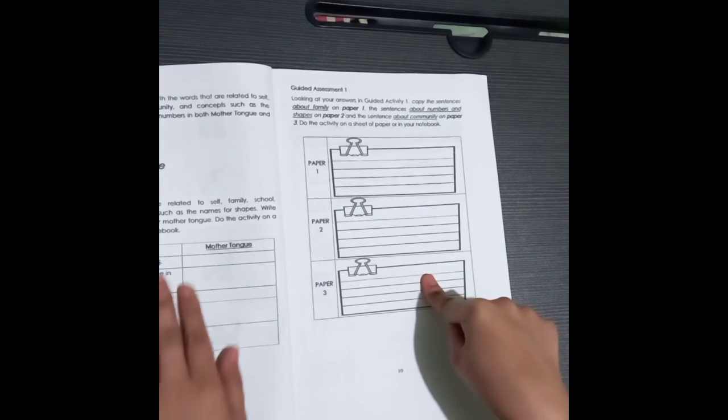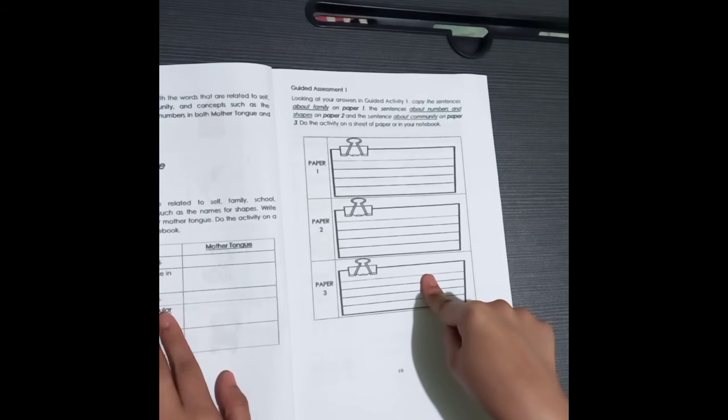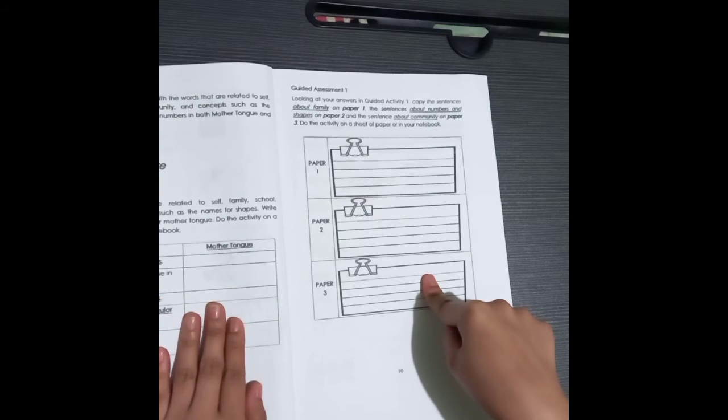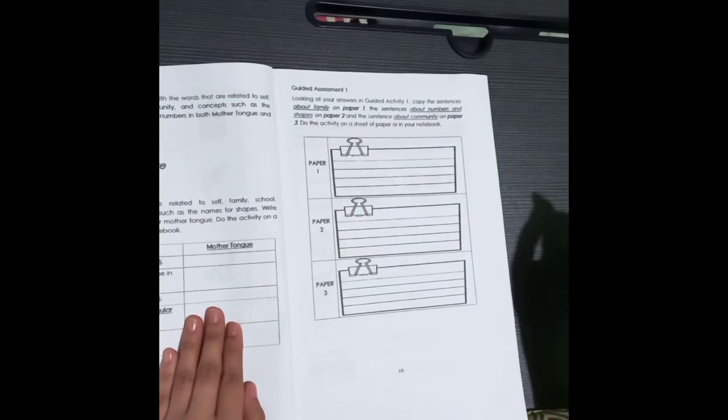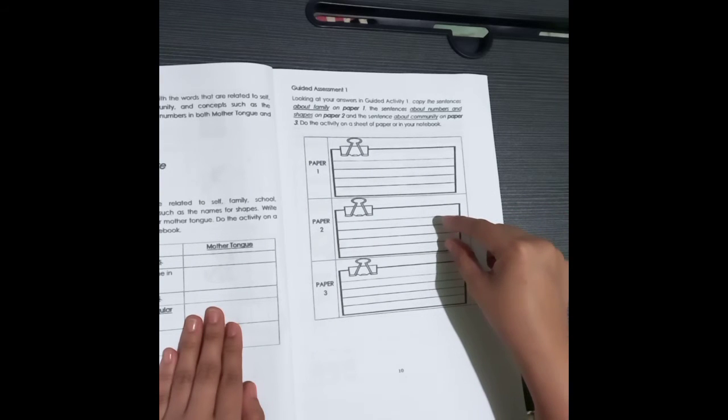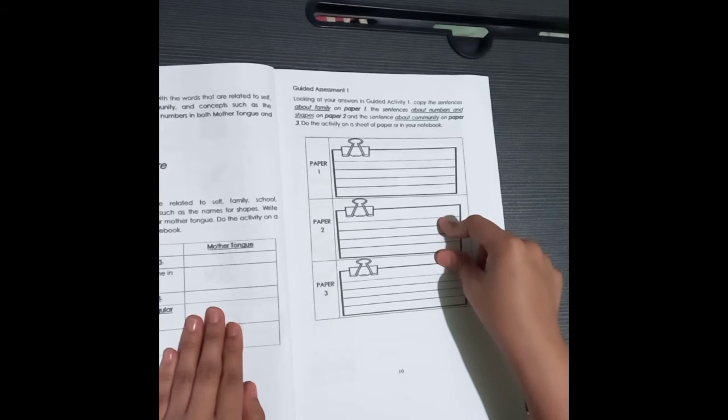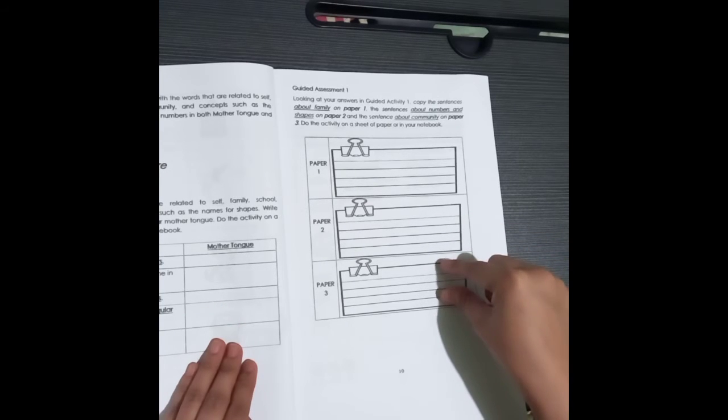So, unsa man diri nga sentence ang naghisgot og pamilya. So, isulat nimo to diri. Nya, diri pod ang sentence nga naghisgot og number og shape. Nya, diri about sa imong komunidad.